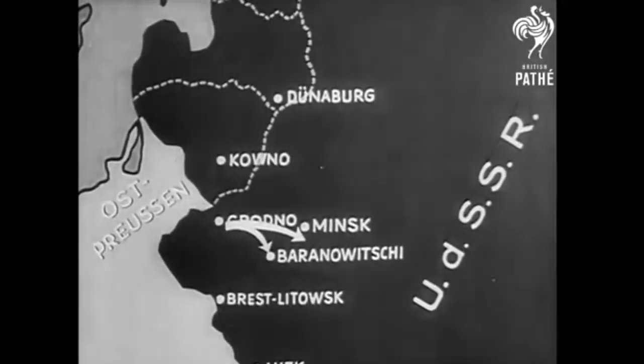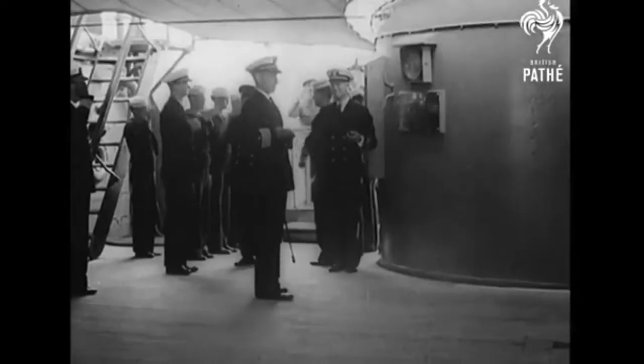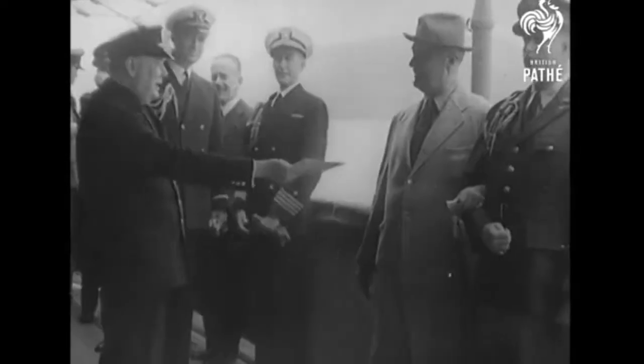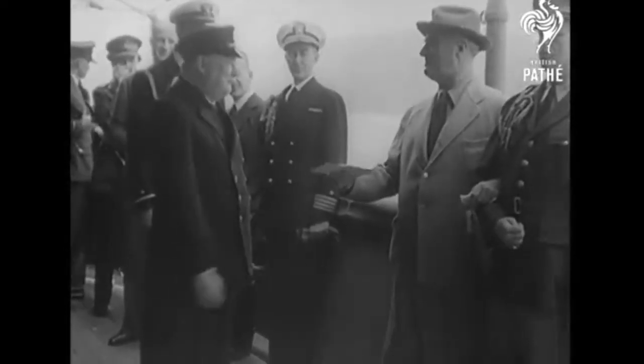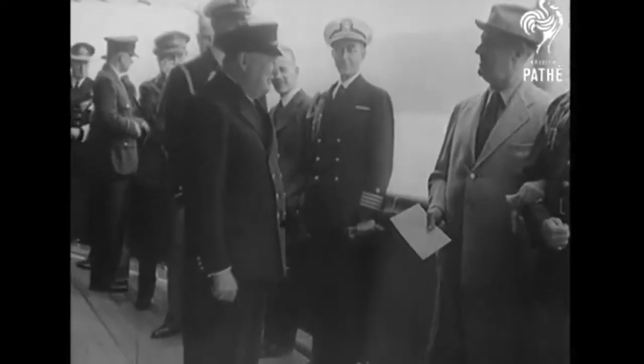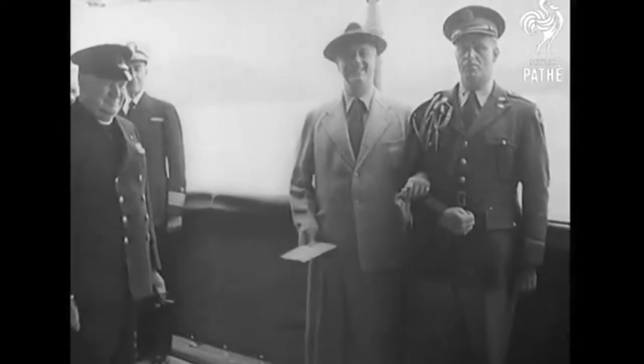FDR and British Prime Minister Winston Churchill would meet off the coast of Newfoundland and discuss the crisis in Europe and the menace of Japan in the Pacific. This would be the Atlantic Conference. At this conference, FDR and Churchill would create the Atlantic Charter.